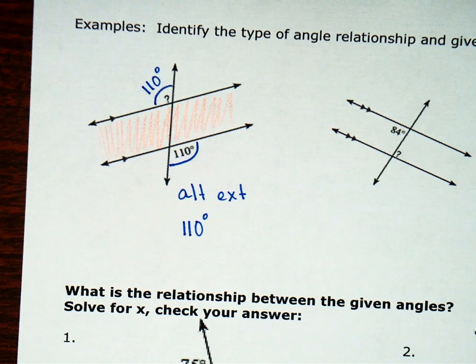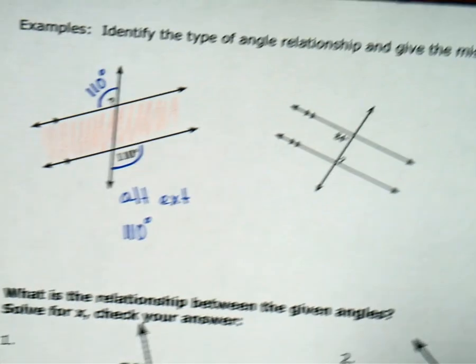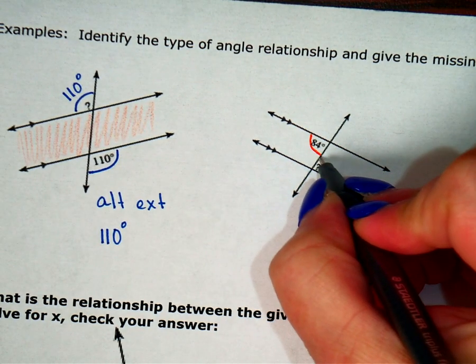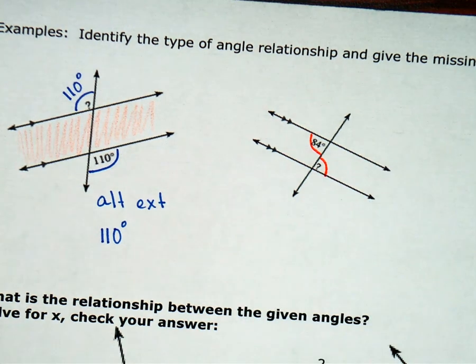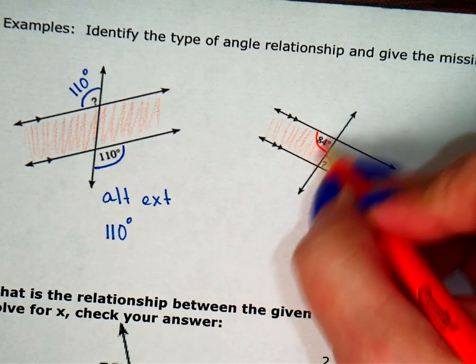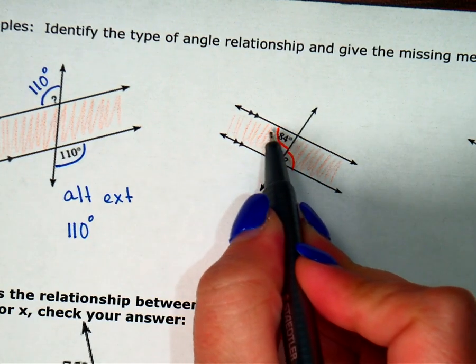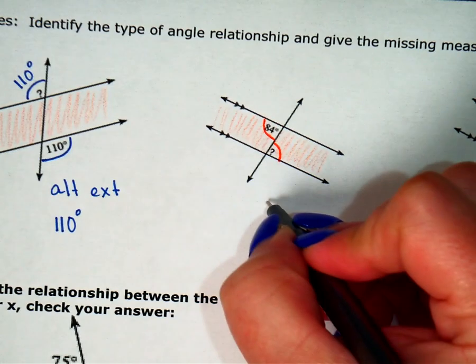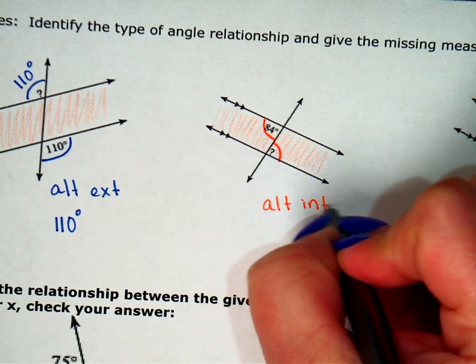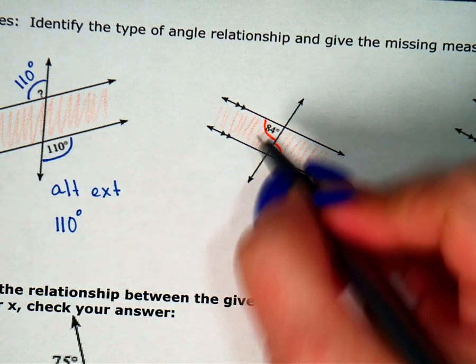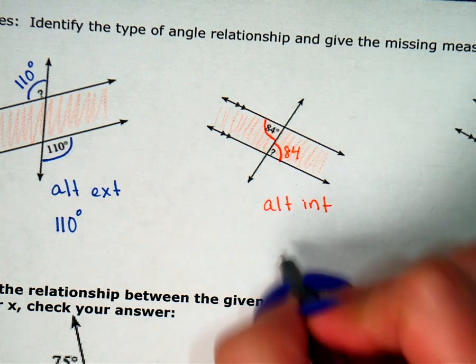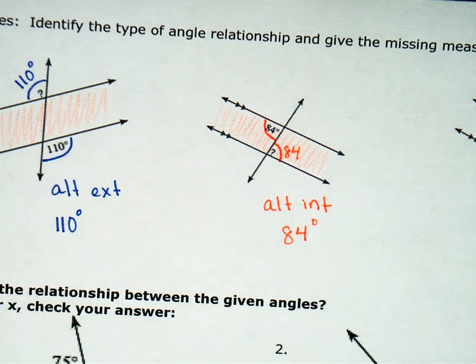Okay? When I look at the next one, my two angles, here and here, they are in the interior. So then I need to know, are they alternate interior or same side interior? One's to the left of the transversal, one's to the right of the transversal, so they are alternate interior, which means they equal each other. So if this one's 84, this one is also 84. Okay?